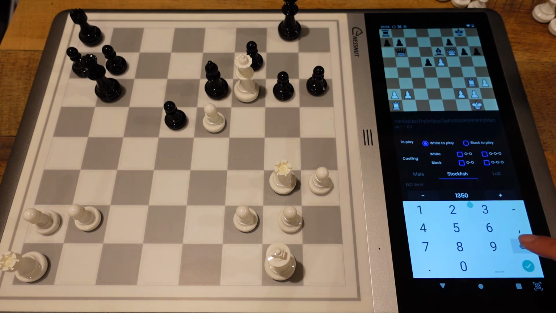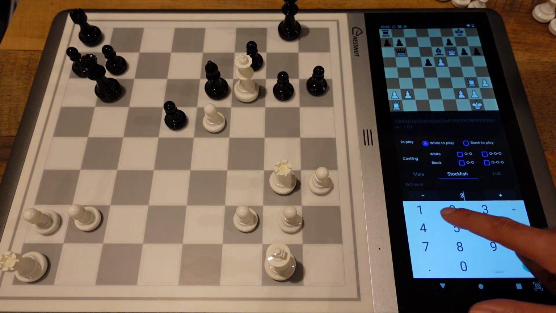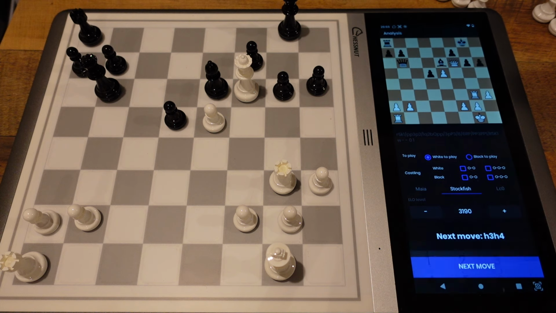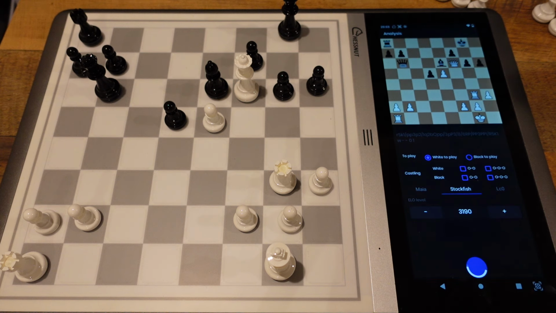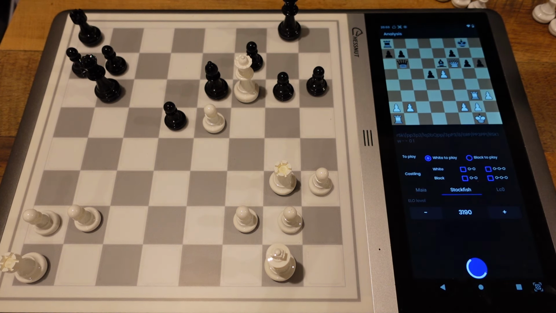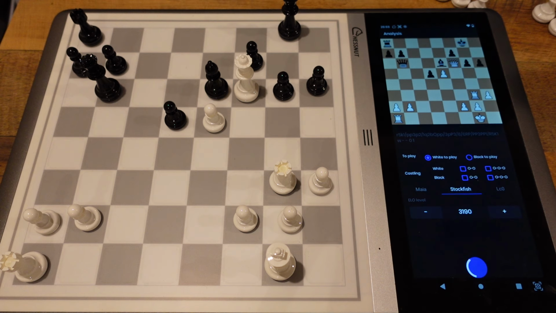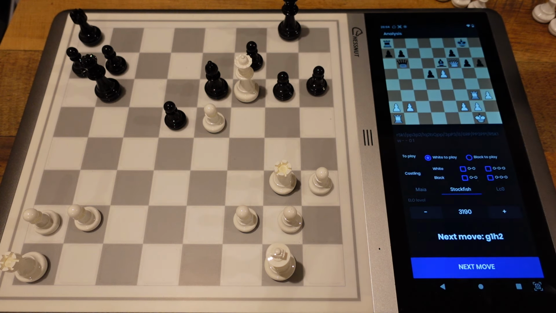So let's put Stockfish on this max level. I think it's 3190 on this. All right, so 3190, this is the unleashed Stockfish. So we hit next move. Let's see what it suggests. It suggests G1 to H2. Wow, that's amazing.